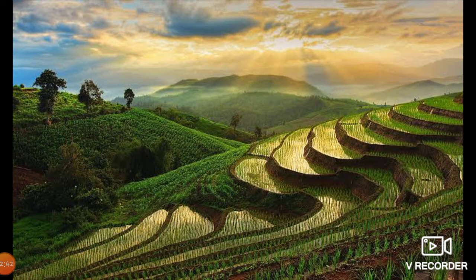The slopes are cut into large steps called terraces. Crops are planted in terraces or steps. Water slows down as it flows from one step to another. The slower it flows, the less topsoil it picks up, and this prevents soil erosion. Understand? That is terrace farming.